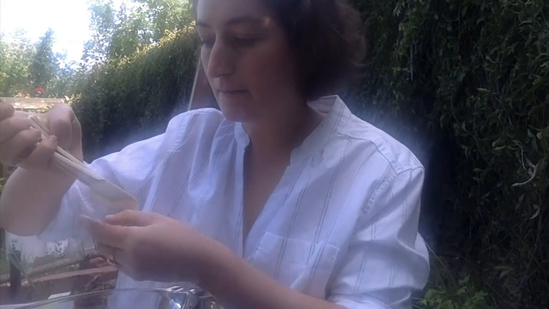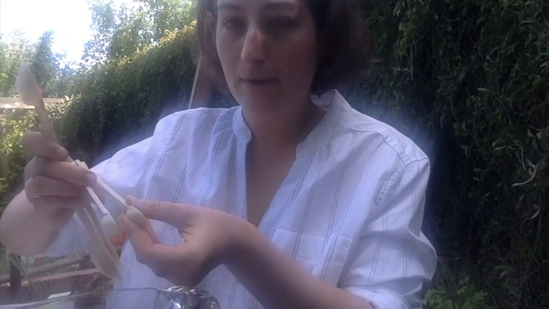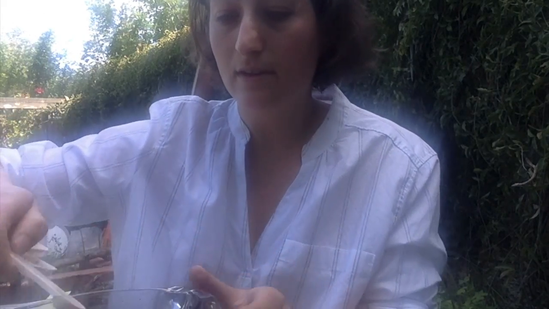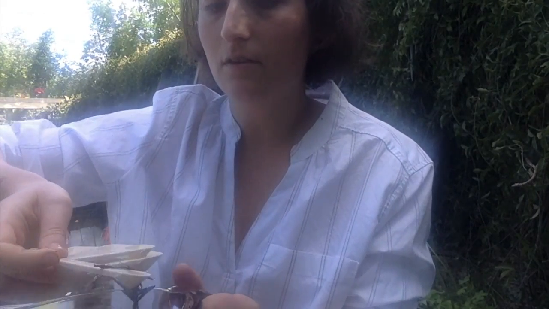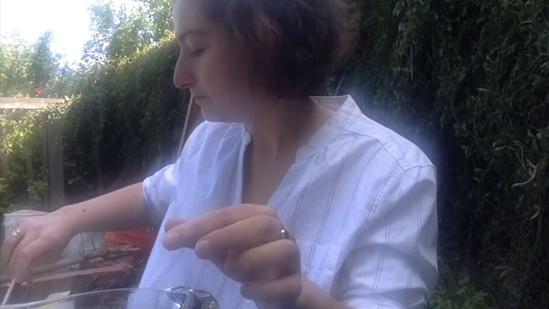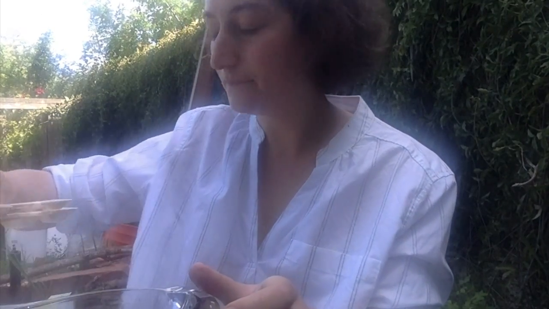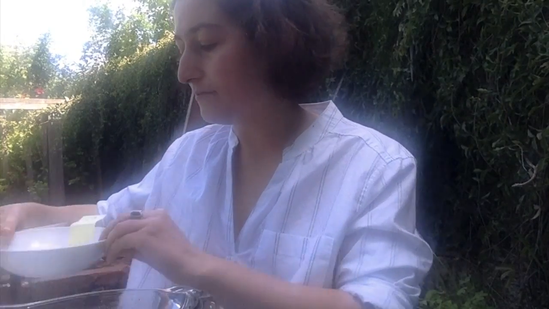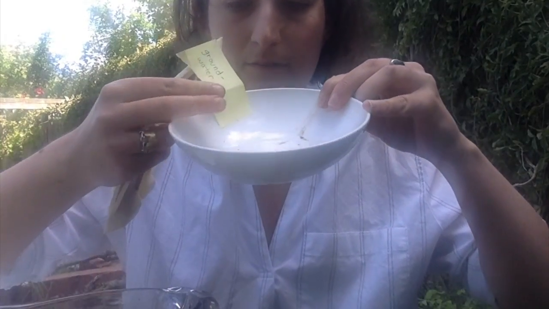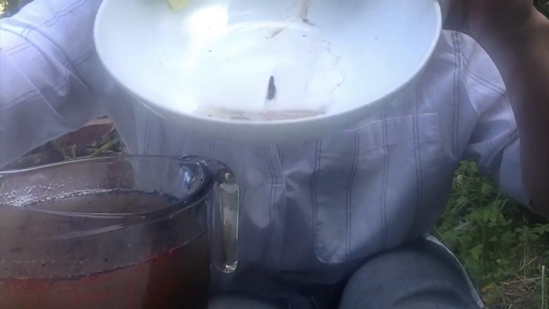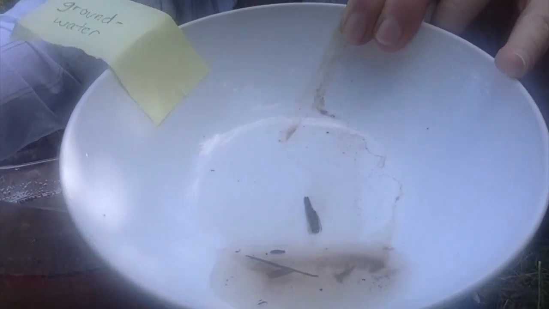And I need about 1.5 milliliters left. So I'm going to measure out a 1/4 teaspoon, and I'm actually going to do a tiny bit more. So we now have about, I know it's really hard to see this, I'm sorry for that, we have about 9 milliliters of groundwater.